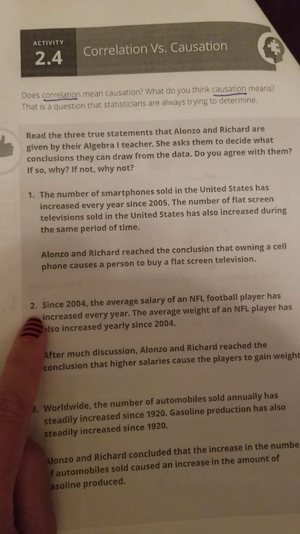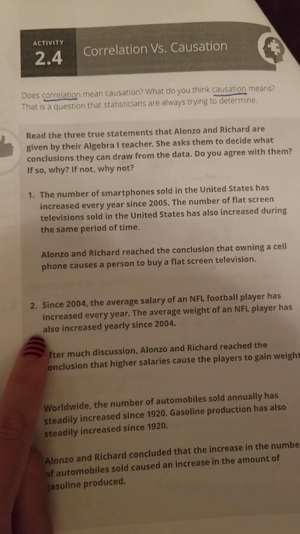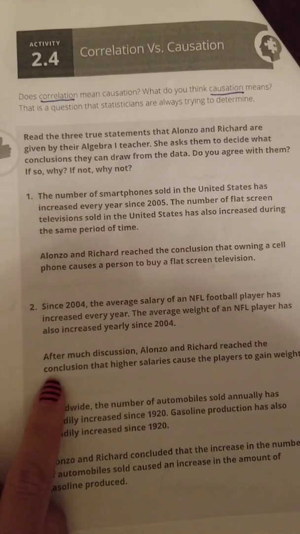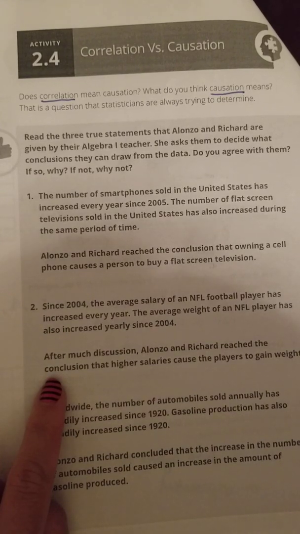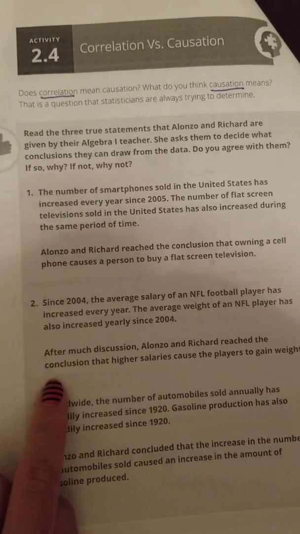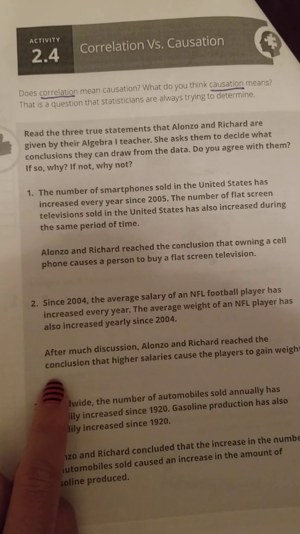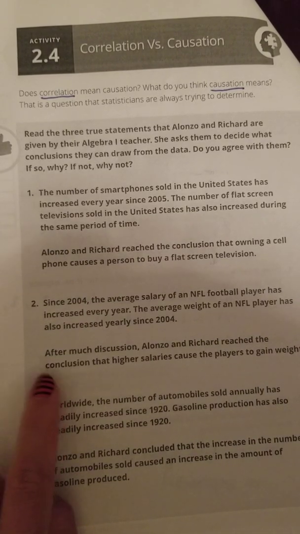So let's look at number 2. Since 2004, the average salary of an NFL football player has increased every year. The average weight of an NFL football player has also increased yearly since 2004. So, true statements. After much discussion, Alonzo and Richard reached the conclusion that higher salaries cause the players to gain weight. Well, I think we know that it doesn't. However, these are true statements. One does not cause the other. The increase in pay does not cause a player to gain weight. However, it could be argued that increasing pay has given an incentive to players to become bigger and stronger.